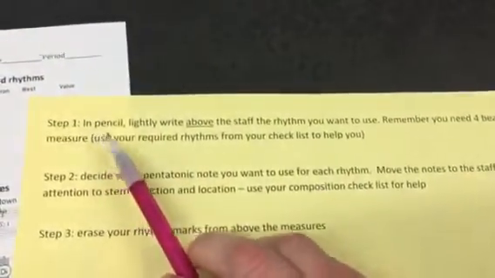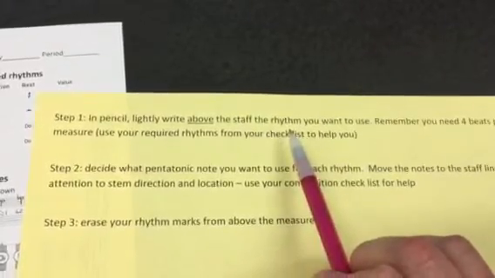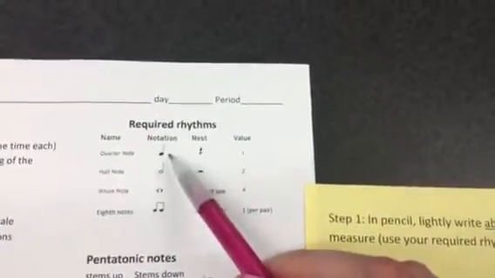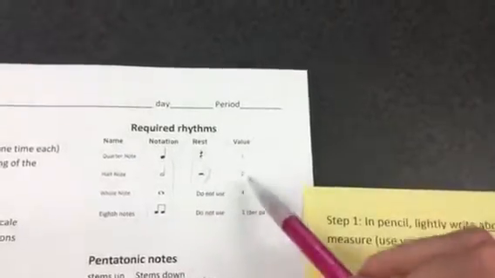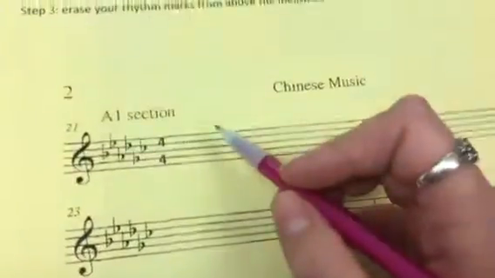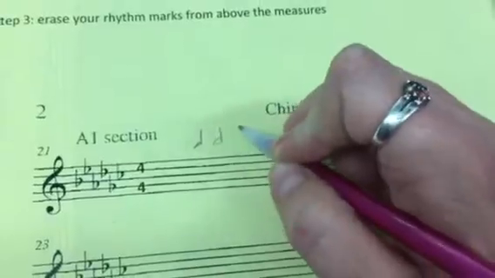Step 1, you are writing rhythm above the staff line. So over here you have your rhythms that you're allowed to use. Remember all this? You need 4 beats in a measure, so you're going to take some of these rhythms or these rests and figure out what equals 4 beats. So I'm just going to pick a couple here. This is just the example. So I'm going to do a quarter note, and a half note, and a quarter rest.